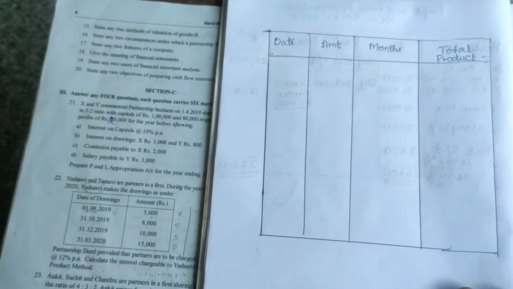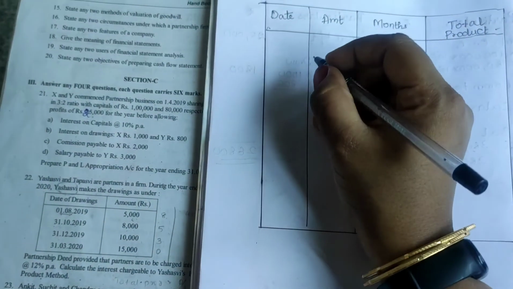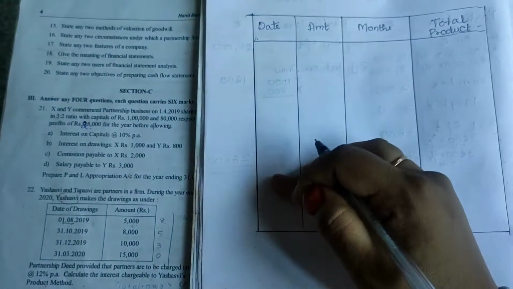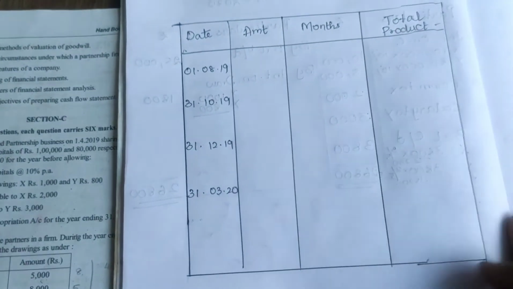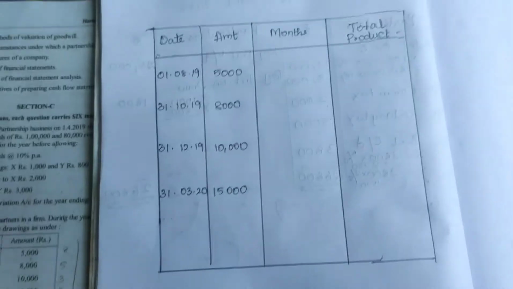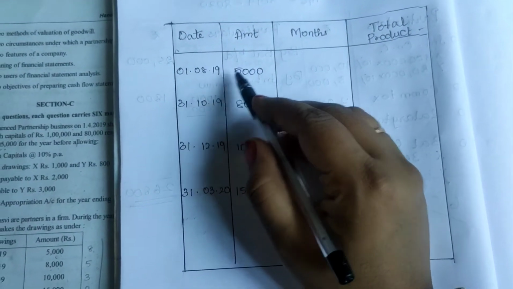Okay, so let's write down the questions as it is. We have written the dates as it is. Now we are going to write the amounts. Now we need to calculate how many months.